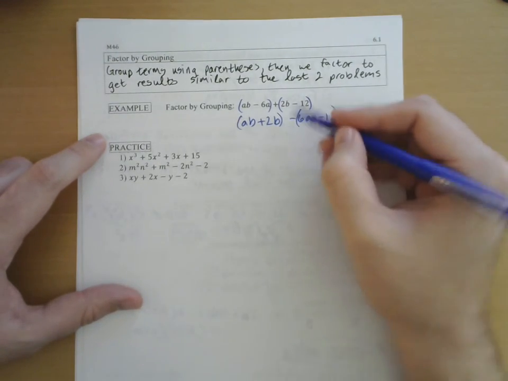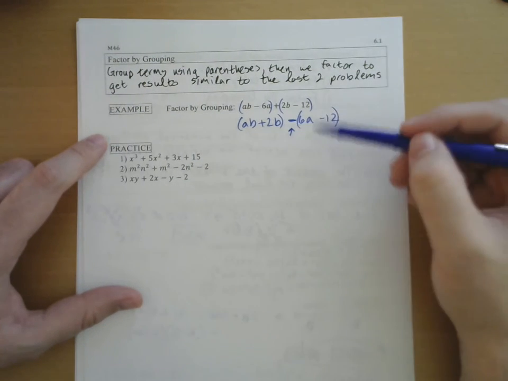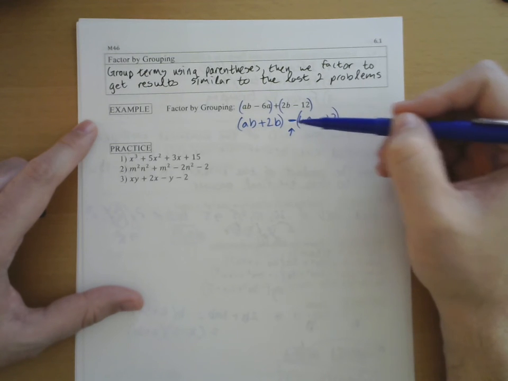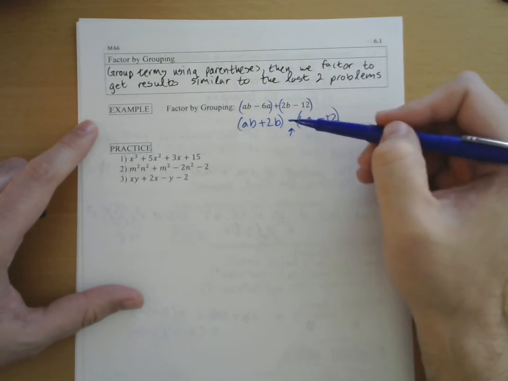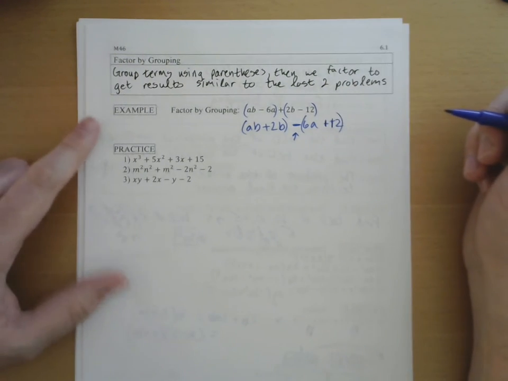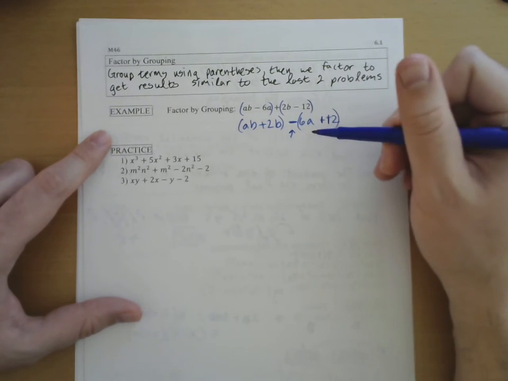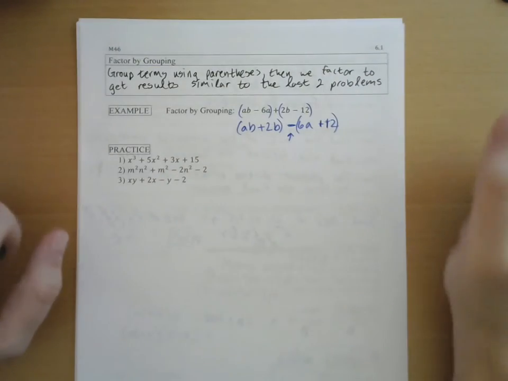Now, I show you this because when you group like this and your negative is outside these parentheses, what you have in effect done is divided each of your negative 6A and your negative 12 by this negative that's already out there. So this needs to get changed to a plus 12 instead of minus 12. So you now have minus parentheses 6A plus 12. So let's look at how both of these two things play out.